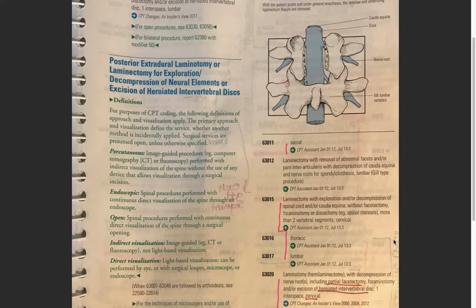Now let's go to the posterior extradural laminotomy or laminectomy for exploration, decompression of neural elements or excision of herniated discs. Let's look at the definitions. Percutaneous is image-guided procedures such as computer tomography, CT, or fluoroscopy performed with indirect visualization of the spine without the use of any device that allows visualization through the surgical incision.